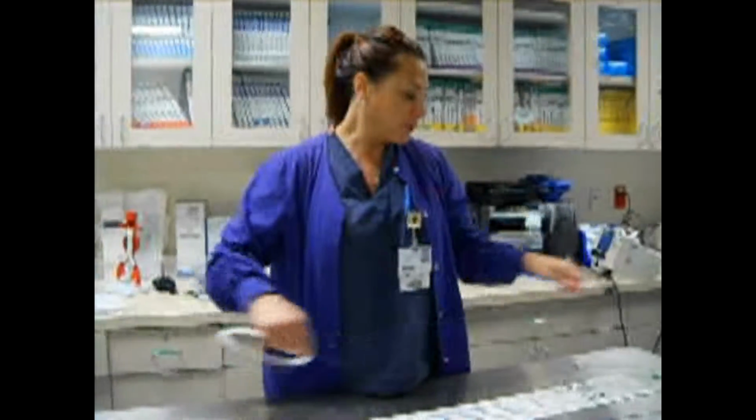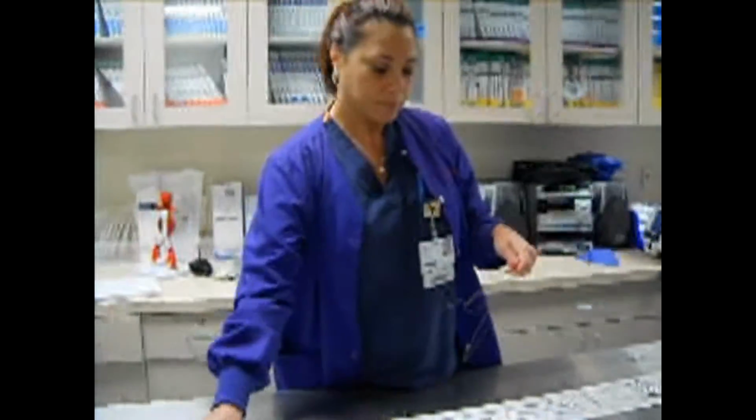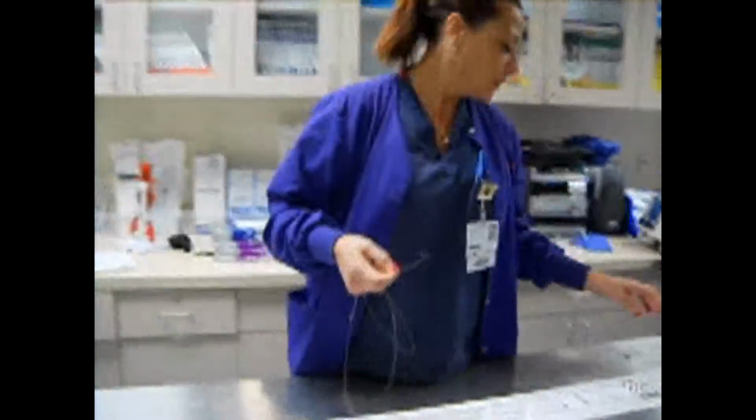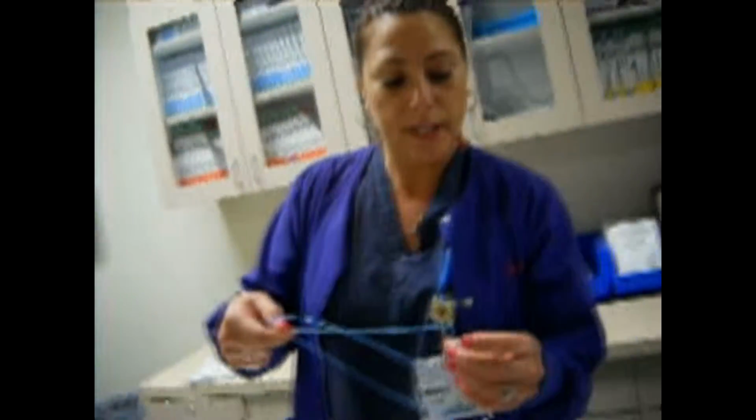So the doctor would then put the sheath in, and I would advance the wire through the catheter here. Then the physician would advance the catheter through the sheath, and it would go up your aorta into your artery. And then we would take multiple views of your left coronary artery.